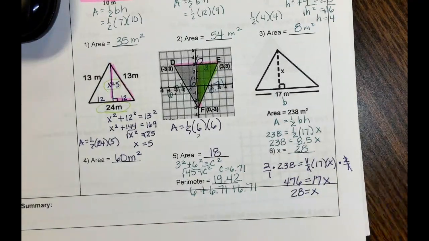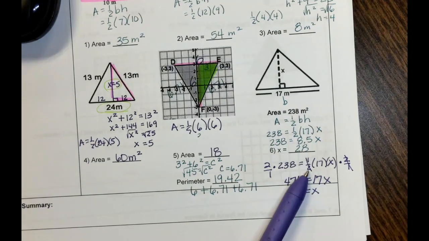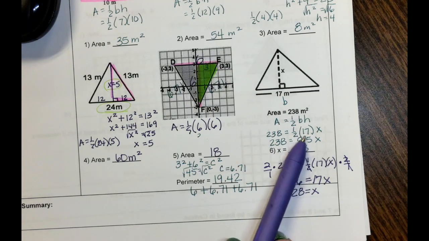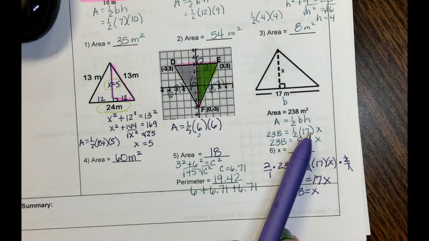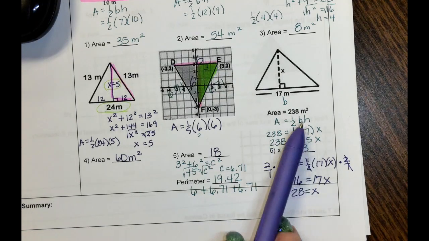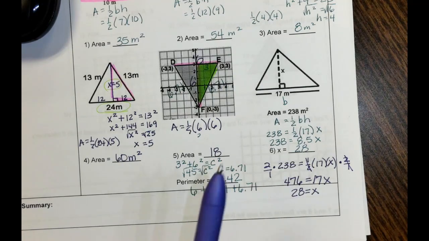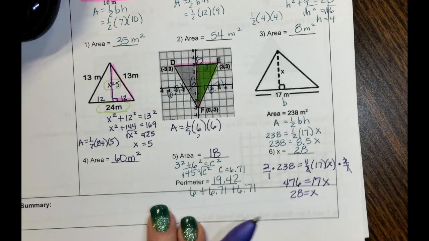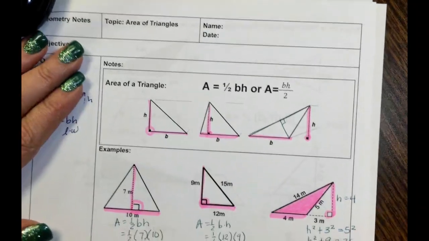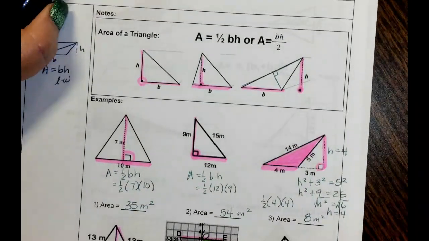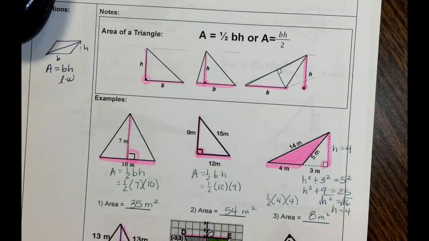So it does not matter. You can multiply both sides by 2 to get rid of that fraction, to multiply away that fraction. Or you can multiply the 1/2 times the 17, or by whatever number that is, and get the math and do it there. So you can deal with it here, or you can deal with it by multiplying by 2. Just depends on whatever you are the most comfortable with. So in summary, the area of a triangle is half the base times the height, or base times height divided by 2, and base and height are always perpendicular to each other.